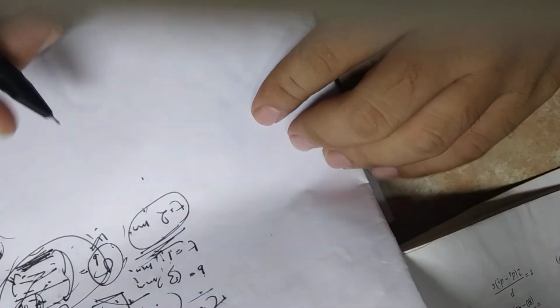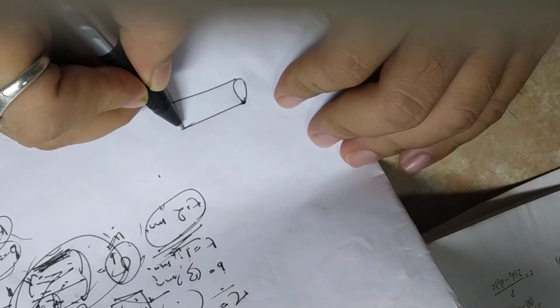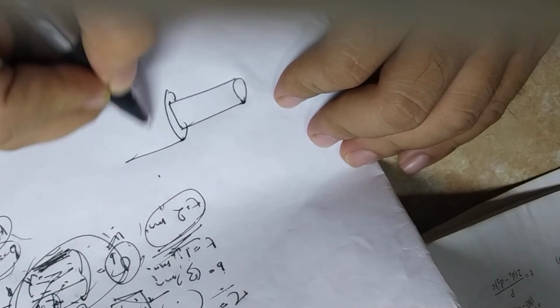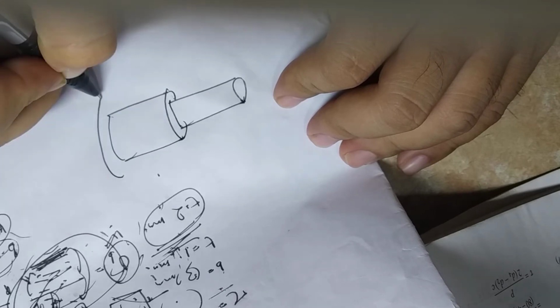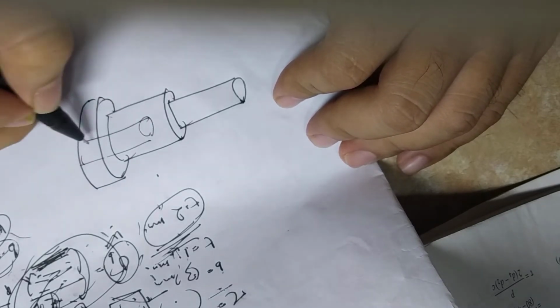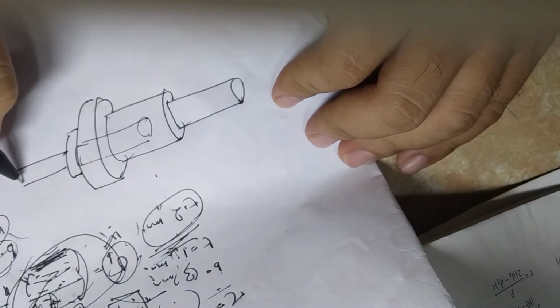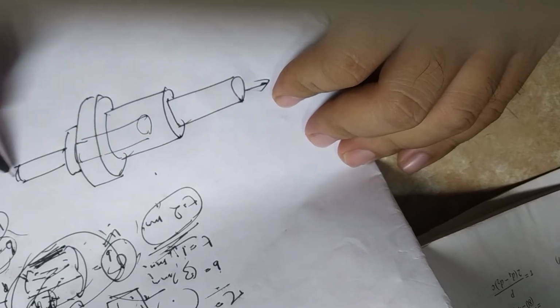One more type of failure I forgot to tell you. See, if this is the complete assembly, what if this is the spigot which is inside the socket? Now you are pulling it.